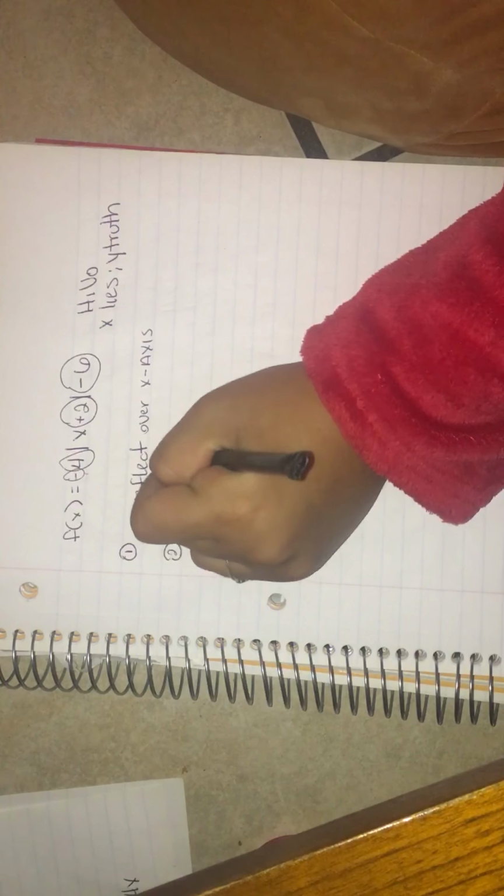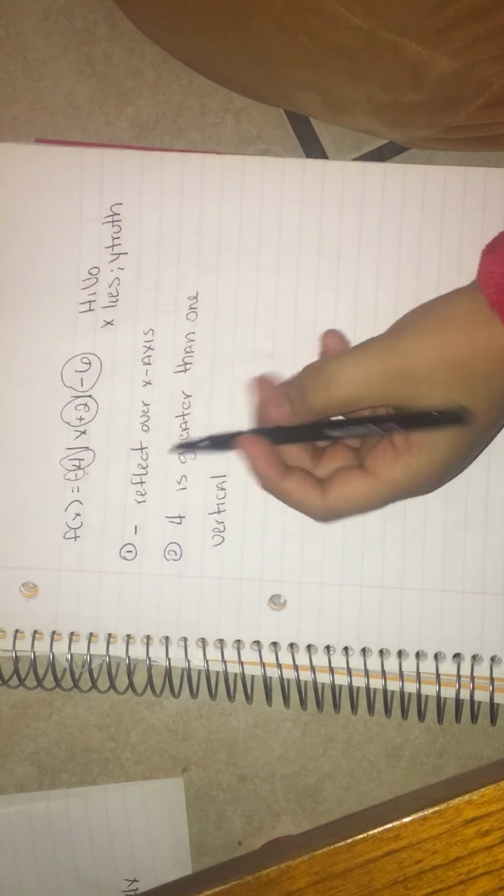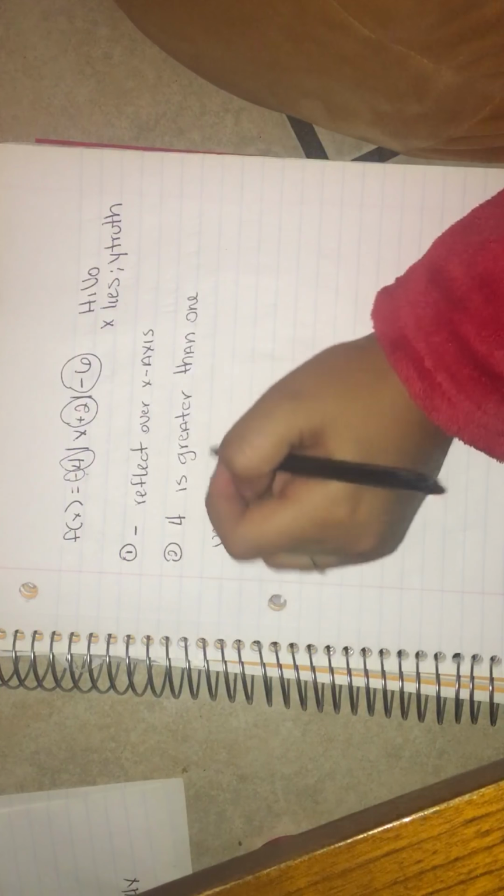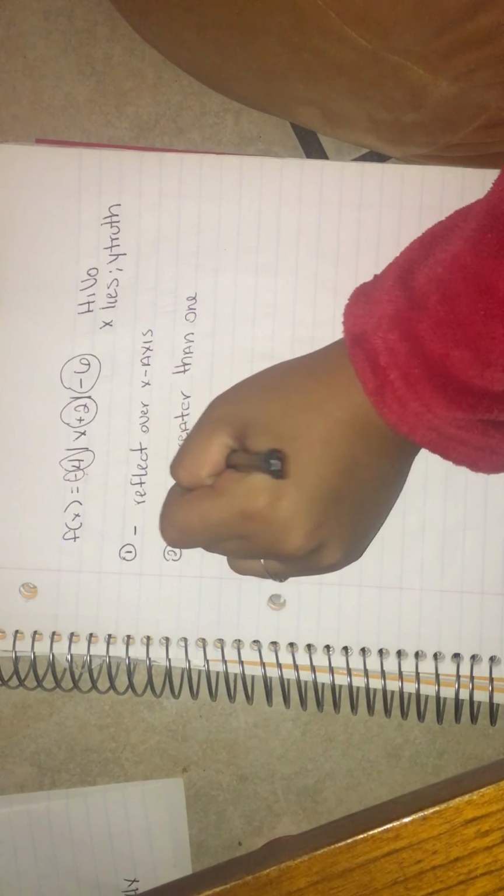And then the second one we have is the 4. The 4 is greater than 1, and it's on the outside, so it's vertical. And because it's in the front, it's either a stretch or a compression. And because it's greater than 1, it's going to be a stretch.